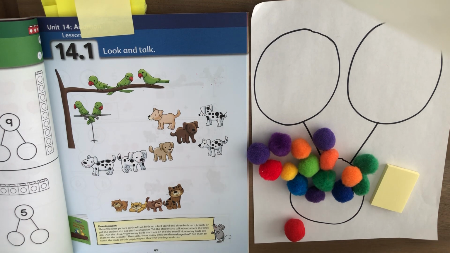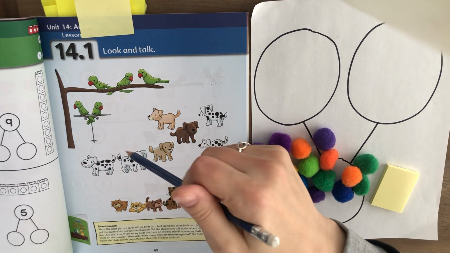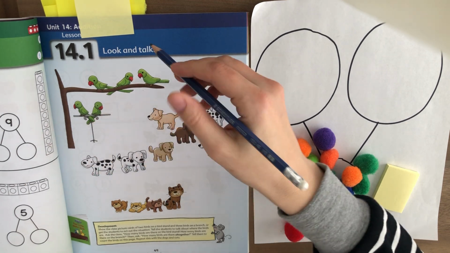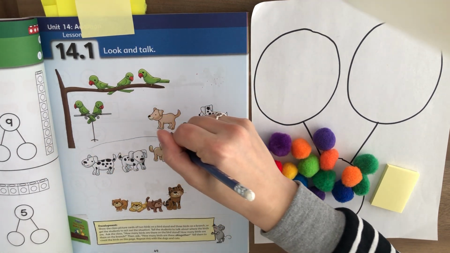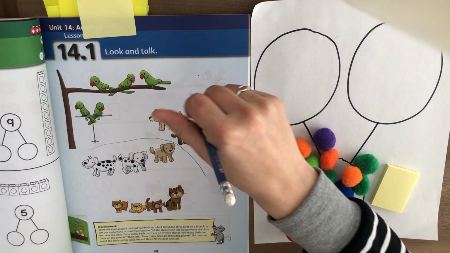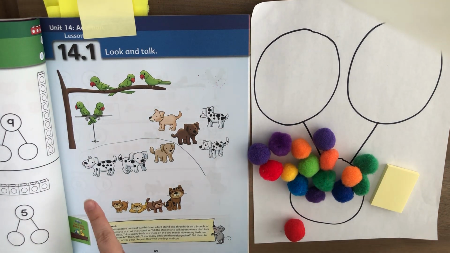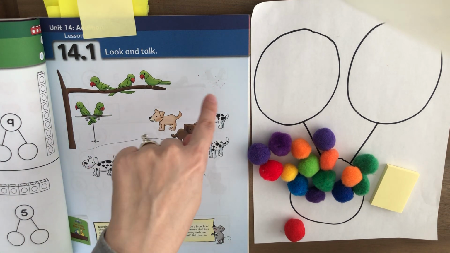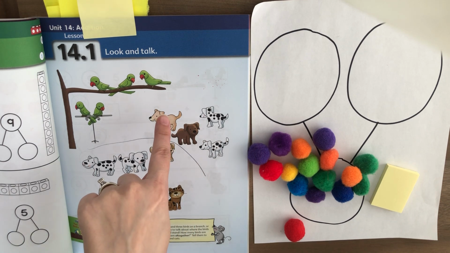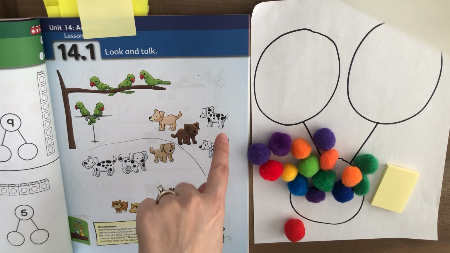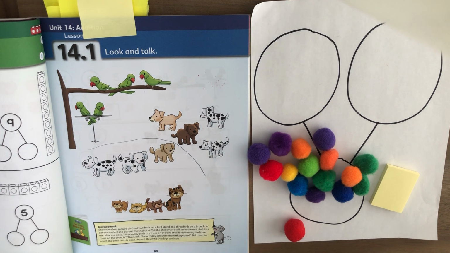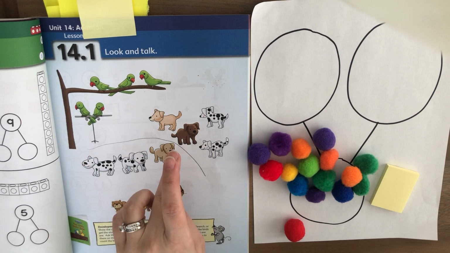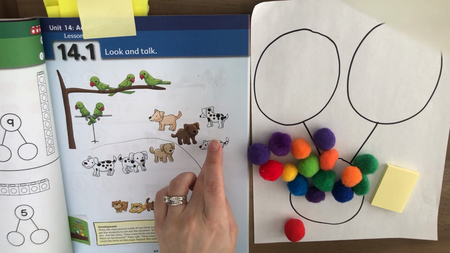Let's look at the puppies. Now let's pretend that there are these puppies here and then these puppies over here, okay? So how many puppies are there on the bottom here? Let's see. 1, 2, 3. Now how many puppies are up here in this top section? Let's count. 1, 2, 3, 4. Now how many puppies are there all together? 1, 2, 3, 4, 5, 6, 7.